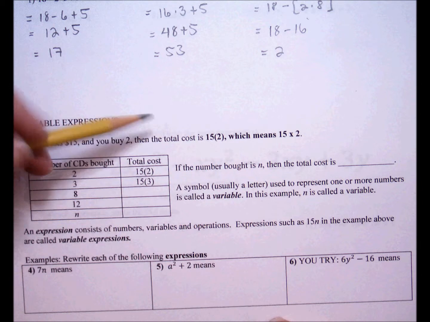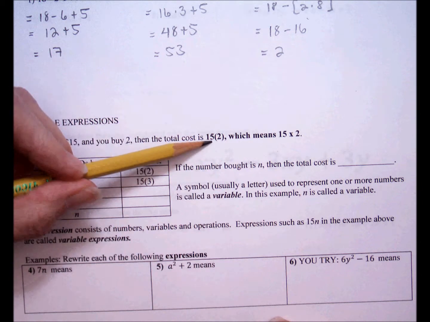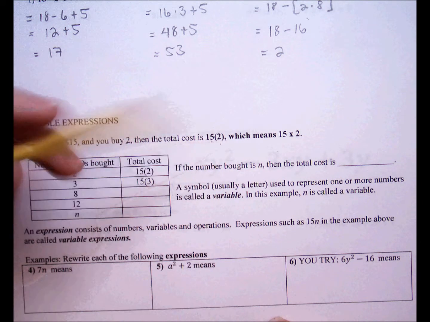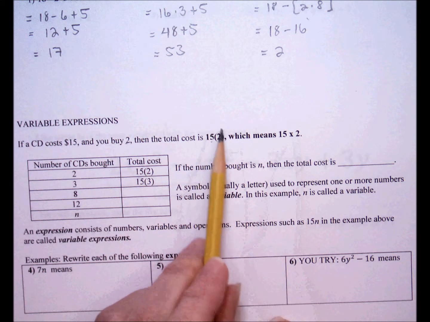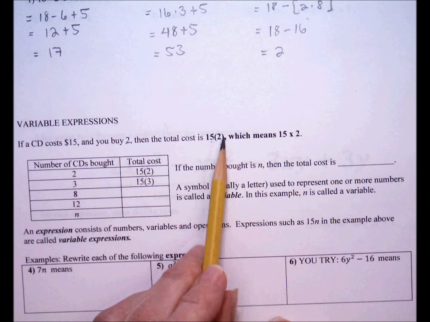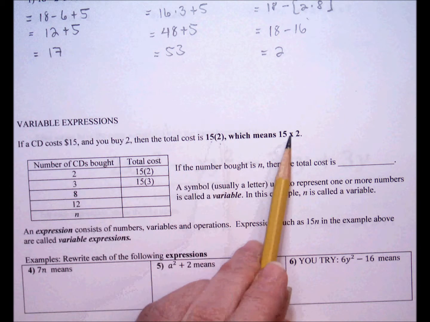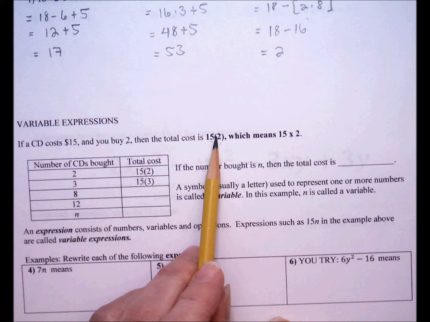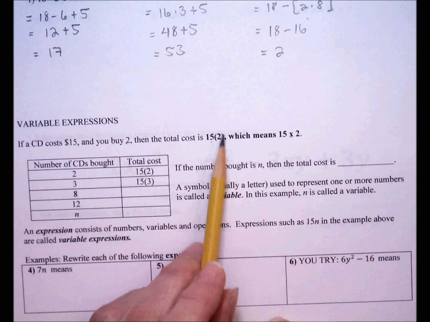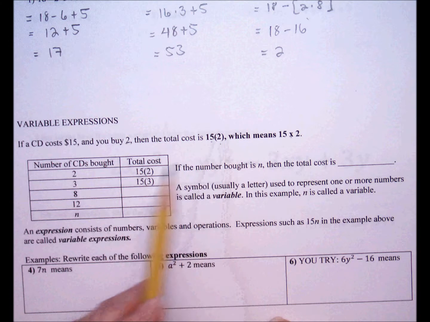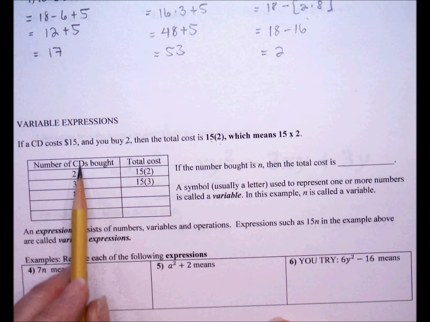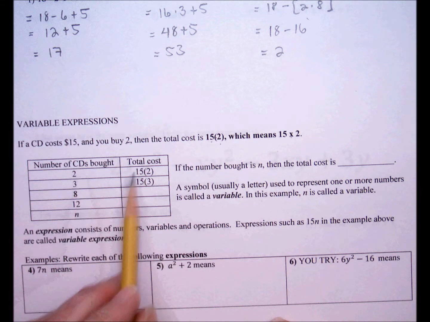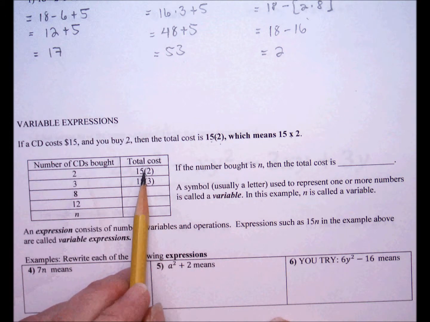So if a CD or a song that you upload costs $15, I guess that would be at least a whole album, and you buy 2, then the total cost is 15 times 2. Now notice that means 15 times 2. Once we start working in algebra, we don't usually put the times symbol, the multiplication symbol, unless there's a good reason to. If you can use parentheses, that's preferable.